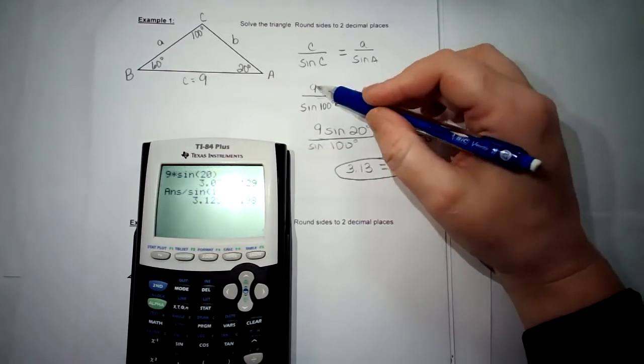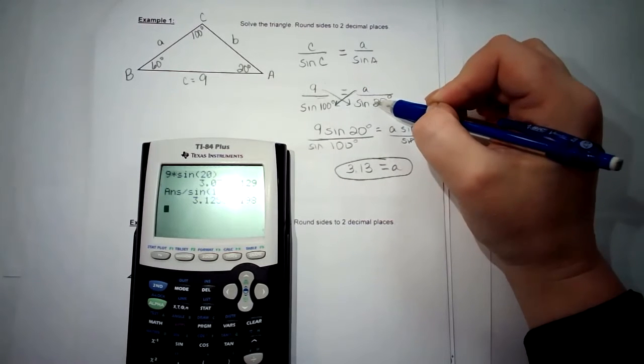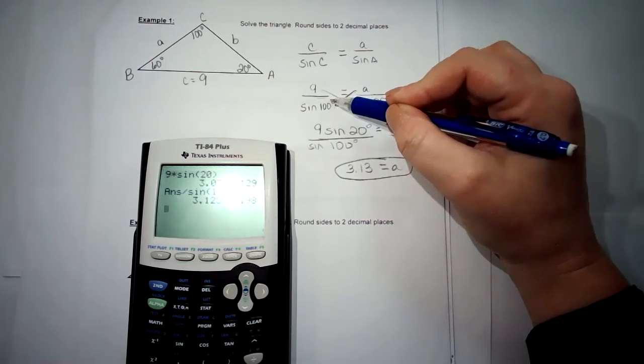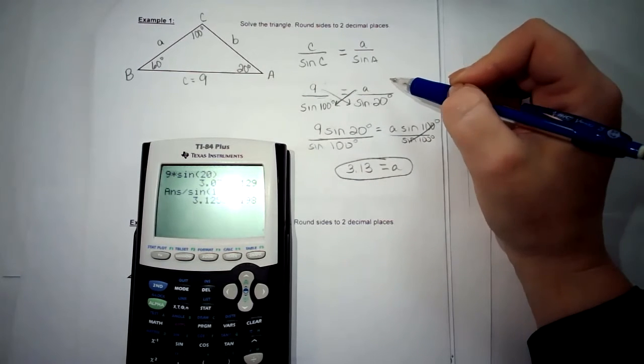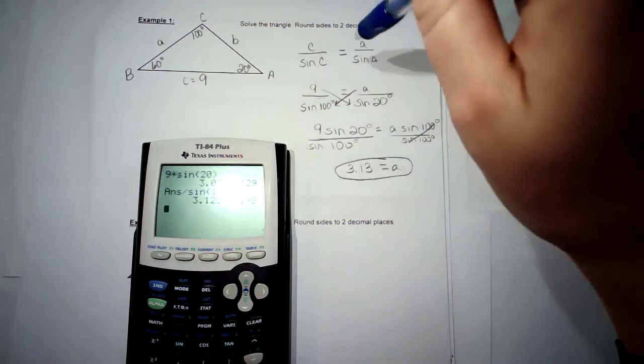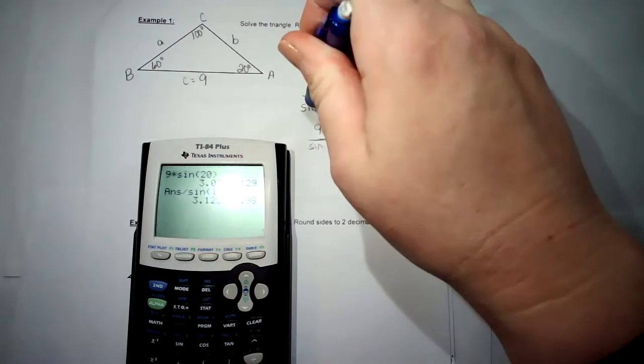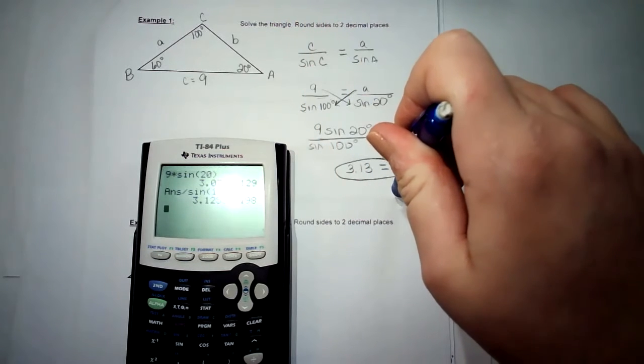I'm going to multiply together the ones that I know, so 9 times sine of 20, and I hit enter. Then I divide by the one on the bottom over here, and that's going to give me my answer. So I never actually write this out. I just do 9 times sine of 20 divided by sine of 100, and that gives me A.